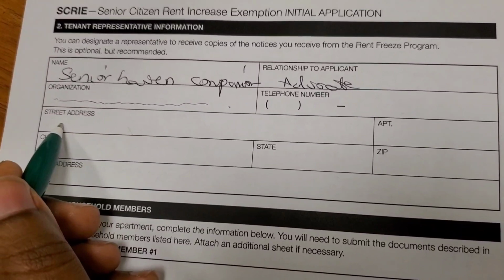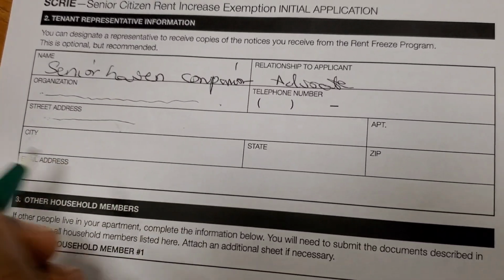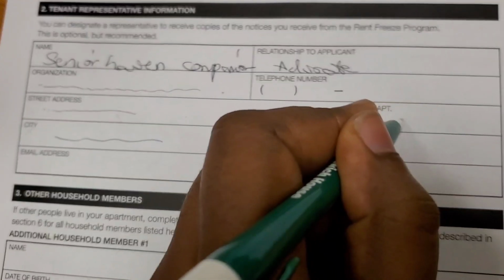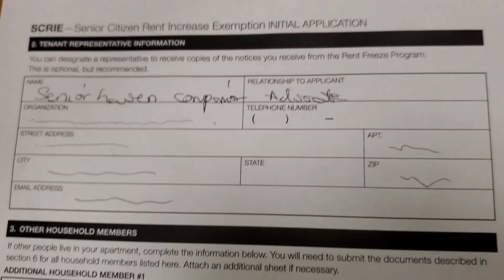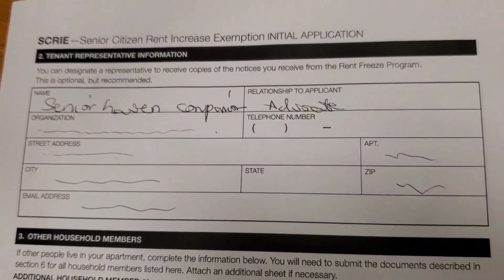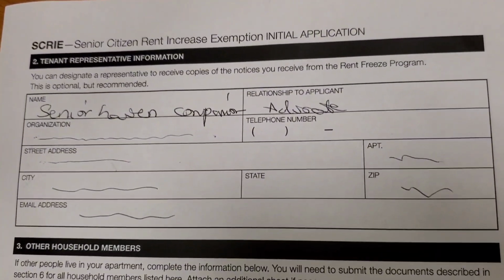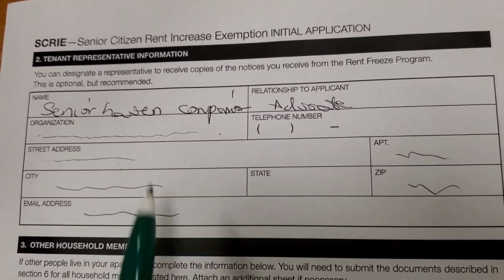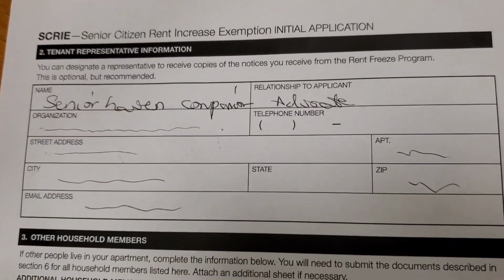So this is great to have two people receive it just in case. You just fill out your information there, and that's it. Once SCRIE processes the application and you start receiving notices, this person would also get the same letter that the applicant is receiving, right?